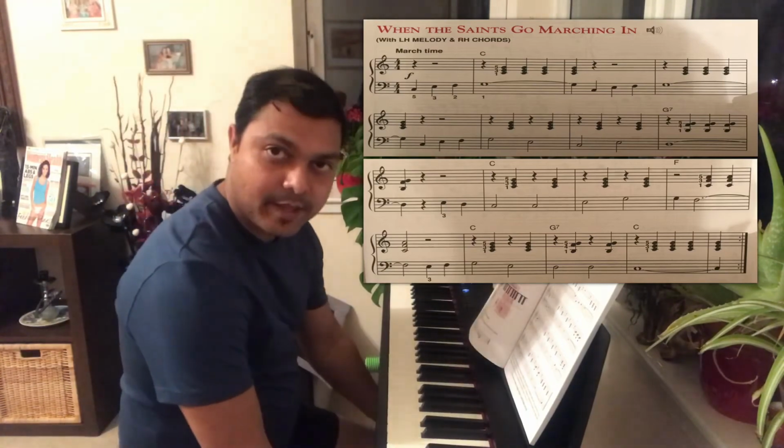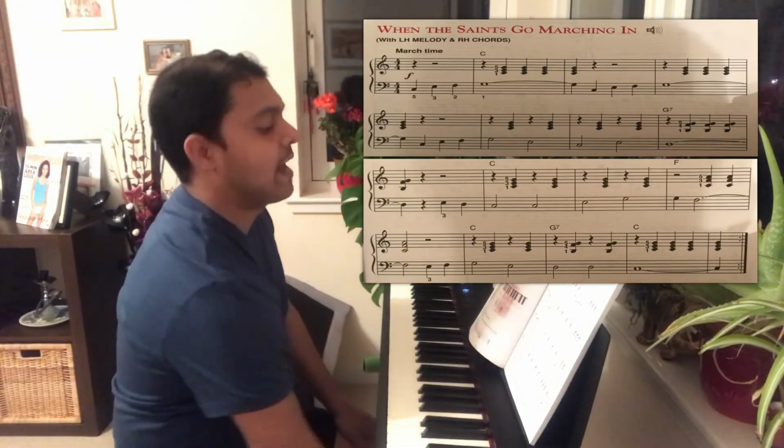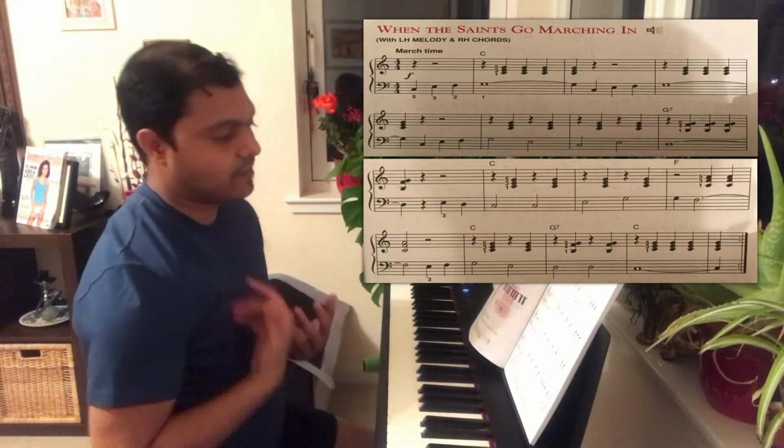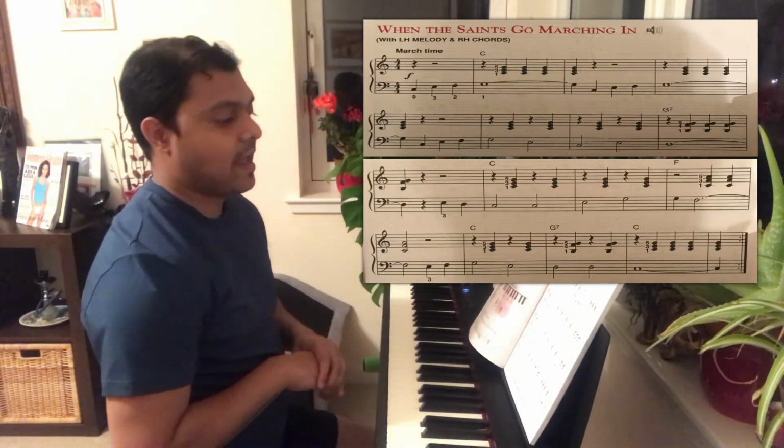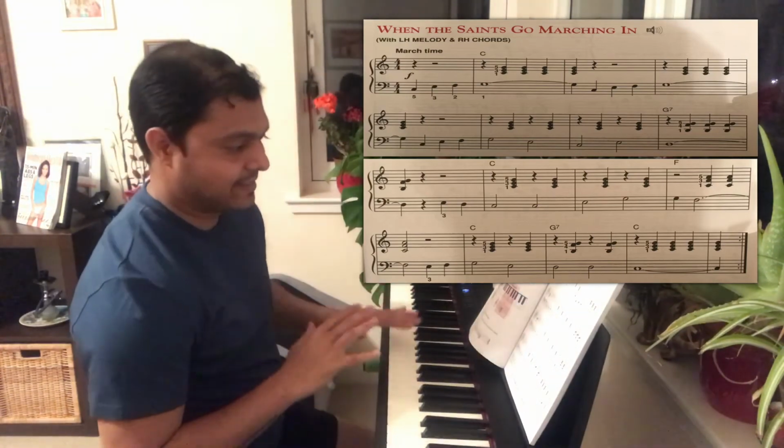Okay, so this was better than the last one, and I believe that's because my brain now understands which note is which on the left hand, and hence it is playing it quite nicely.